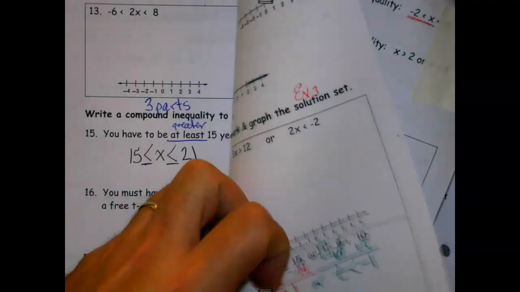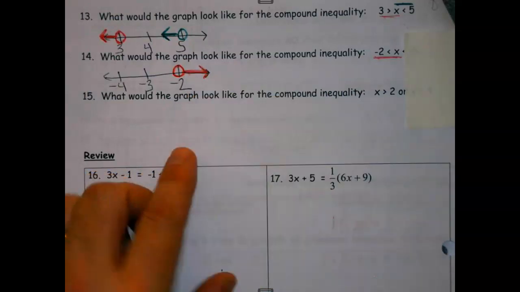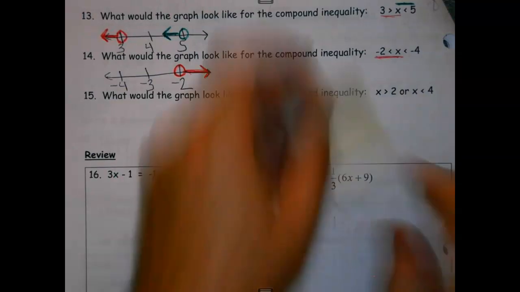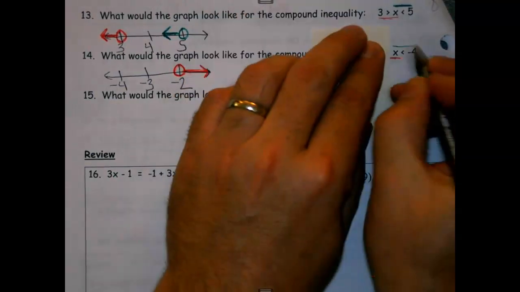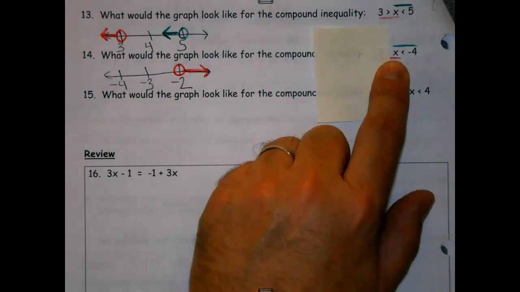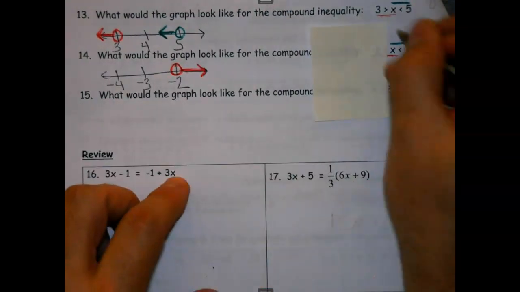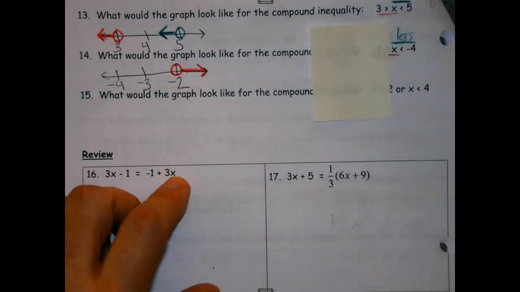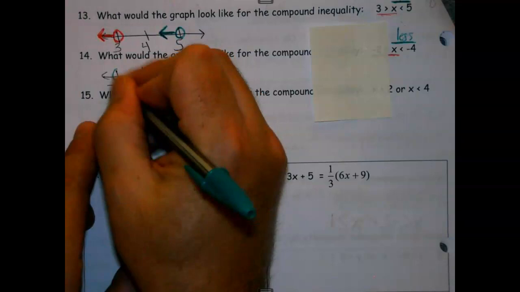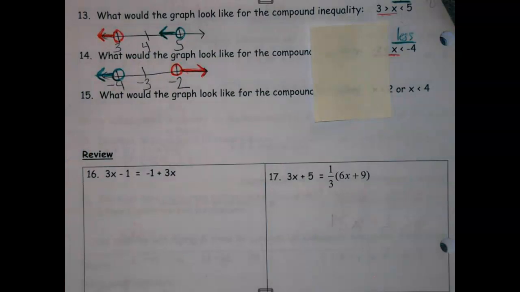Greater, the arrow is going to go right. And I look, and I do the other one. Arrow's pointing at x. x is less than -4. Less than goes left. You're like, well, wait a minute, though.